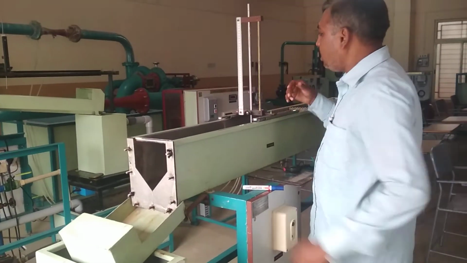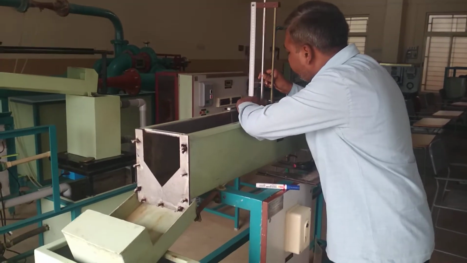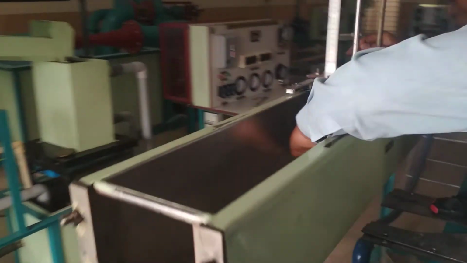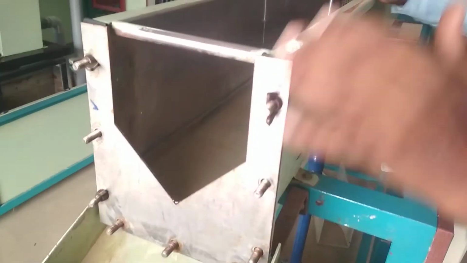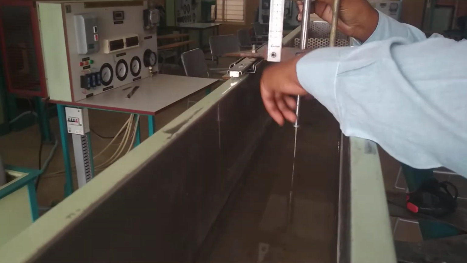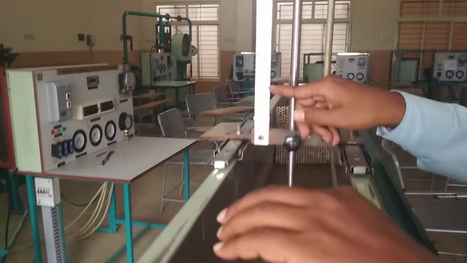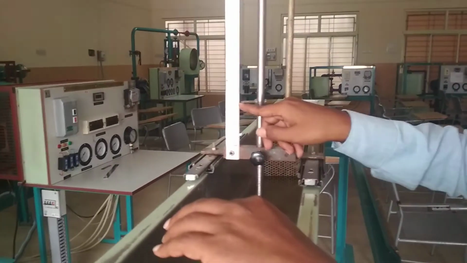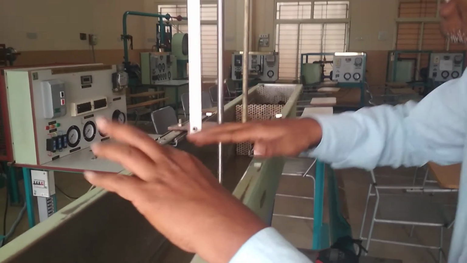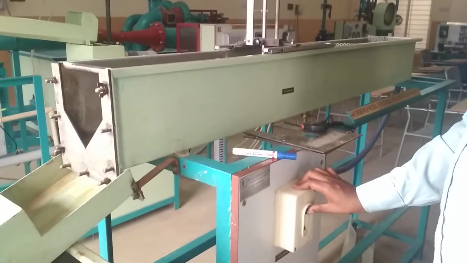Sure, sir. Now I will find the h1 first by touching the pointer gauge to the surface of the water here, because the water flow out of this crest has been stopped. Once I get it, this is almost 5.7. The reading small h1 is 5.7. Once I have this small h1, now I will switch on this button so that I allow the flow of water through the notch.